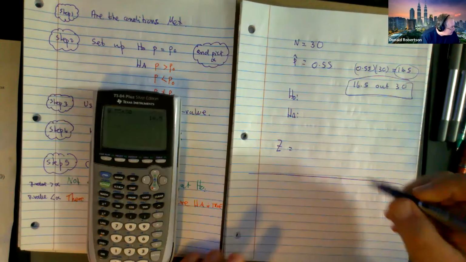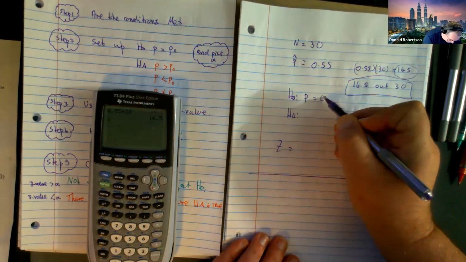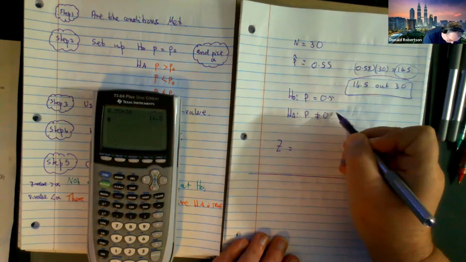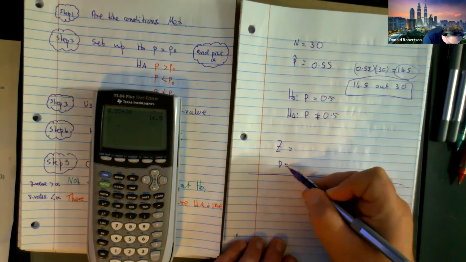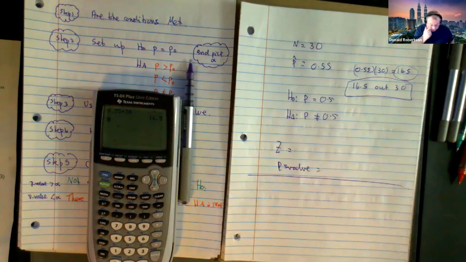Okay, and I'm ready. Oh, p is 0.5 and p is not equal to 0.5. And I'm going to get the Z-score, and even if they didn't ask it, I'm going to get the p-value as well, because that's really the number I want.